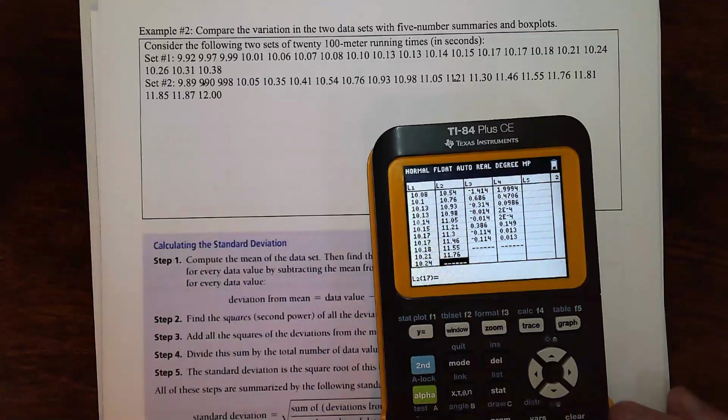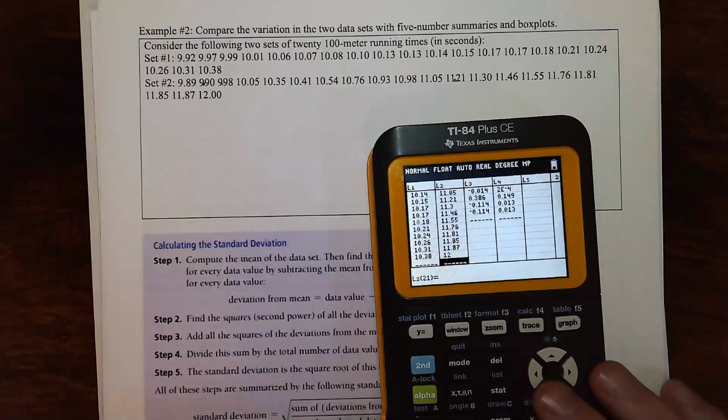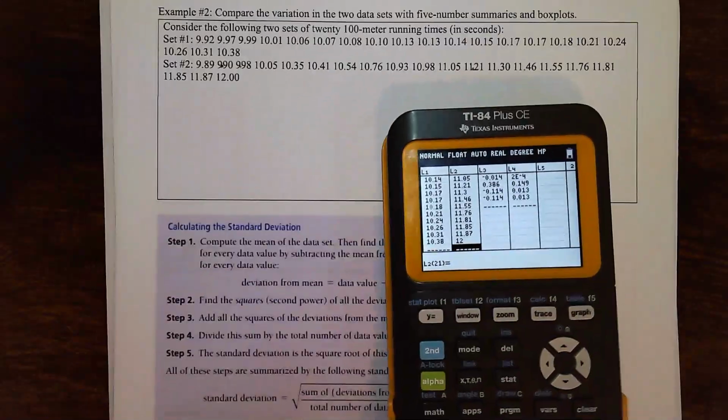So it's tedious here. 11.81, 11.85, 11.87, and then 12. Okay, that took a lot of time.